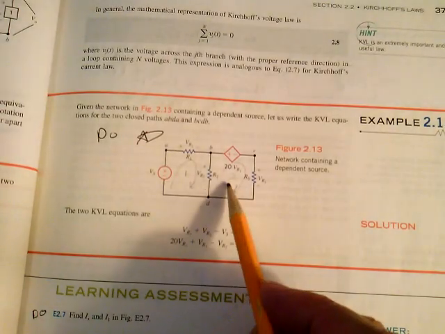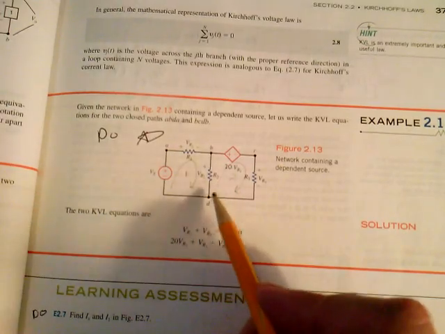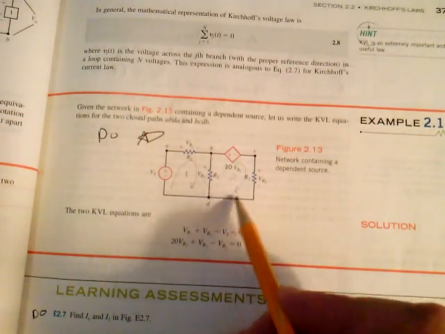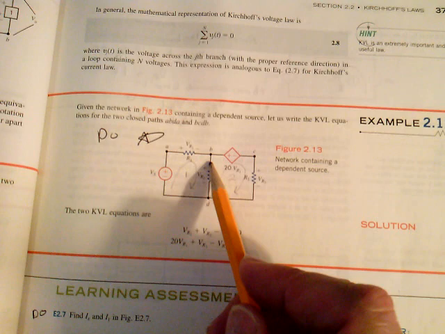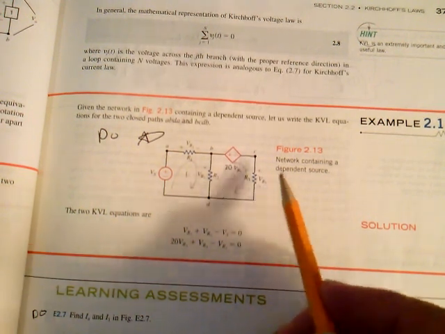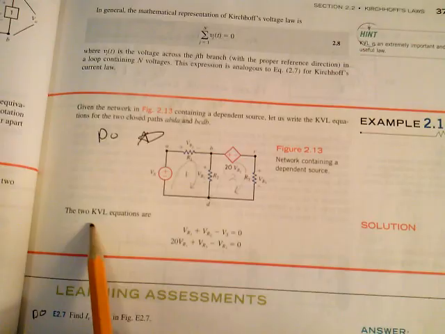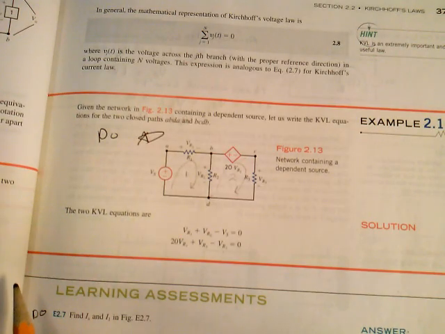Then you're going to say around loop 2 by Kirchhoff's voltage law. And you're going to start at point D and you're going to go around here. And you're going to call this a plus VR2 minus 20 VR1 minus VR3 equals 0. You're going to get the negative of that equation. So what you're going to end up with is two Kirchhoff's voltage law equations.